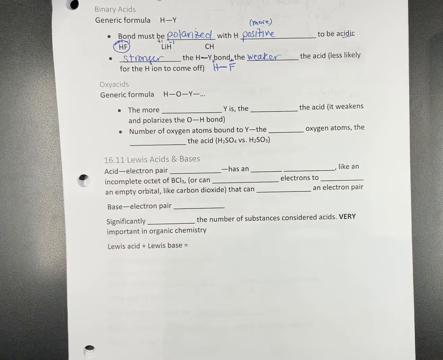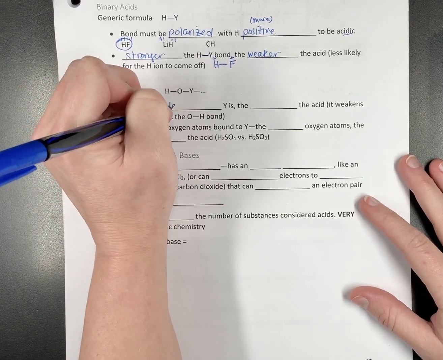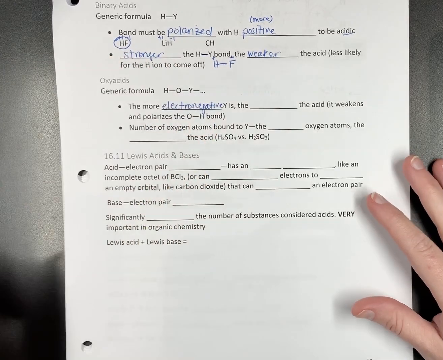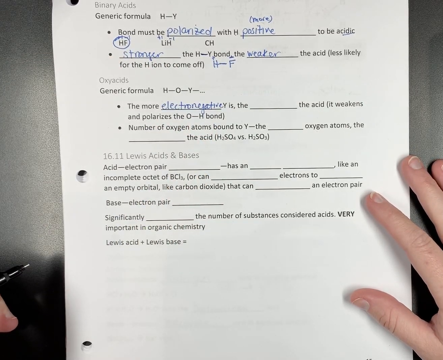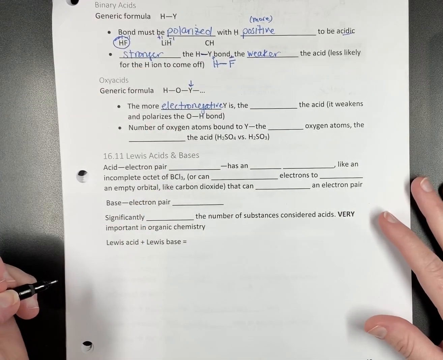What matters here is the more electronegative the Y is.